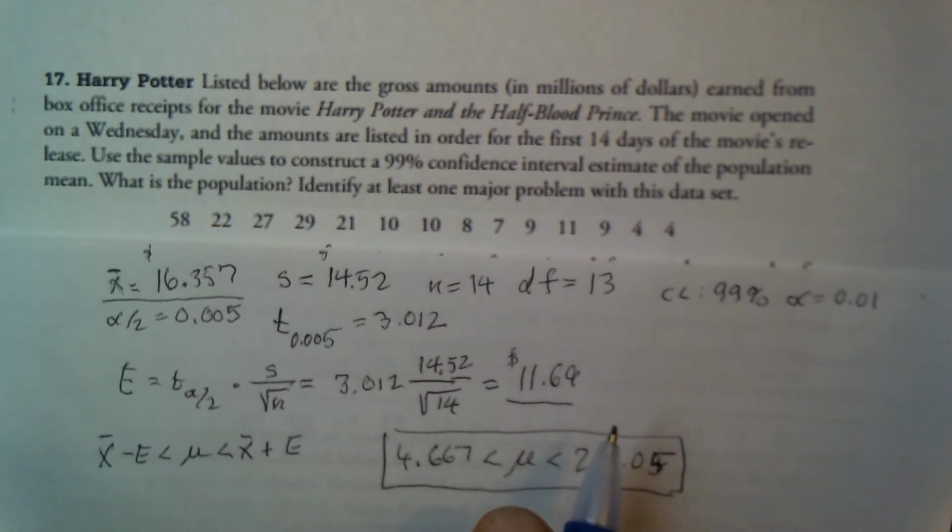So the question is, what's the major problem with that? Well, it appears to have a distribution that's really far from normal, so that might not be a very good estimate of the population mean. The sample values are not really simple random samples either. That's from the first 14 days of release. So the confidence interval is probably not a very good estimate of the population mean.